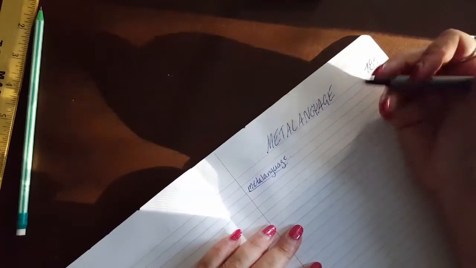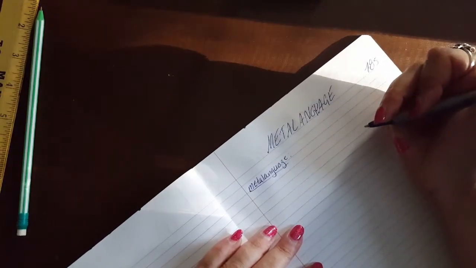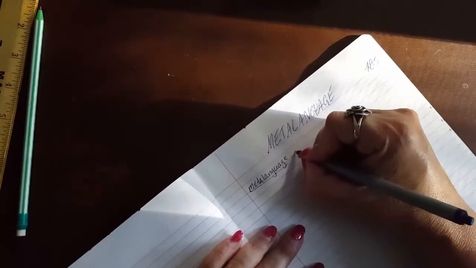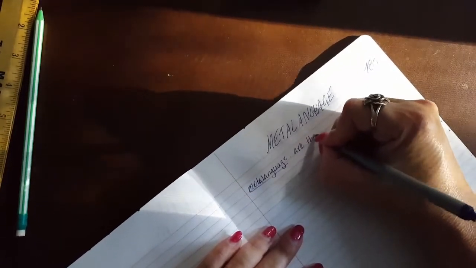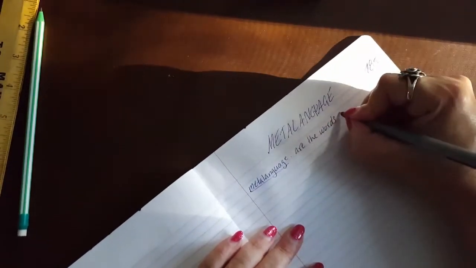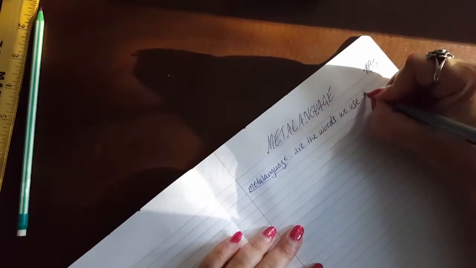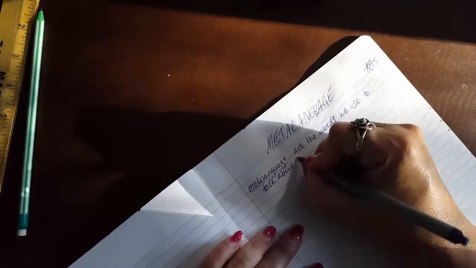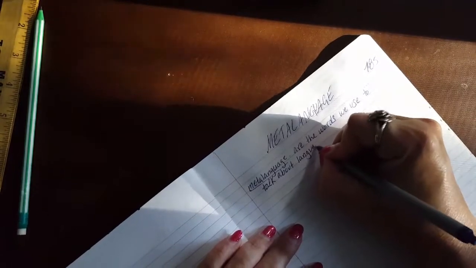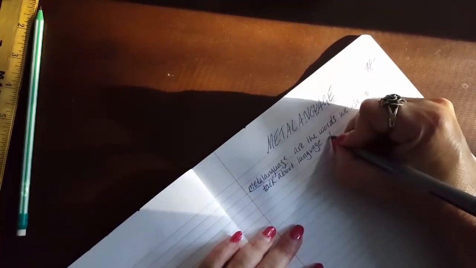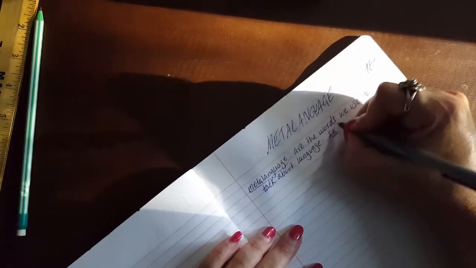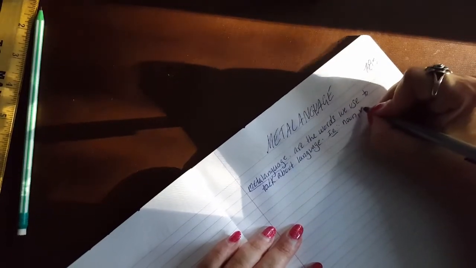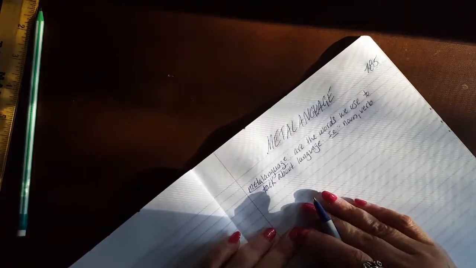Meta-language is a very fancy word. Language teachers use it, English teachers use it, and it is a very fancy word for something very simple. Meta-language, or the words we use to talk about language. And I will give you an example. So for example, the word noun and the word verb are examples of meta-language.